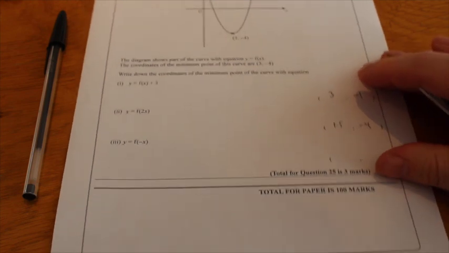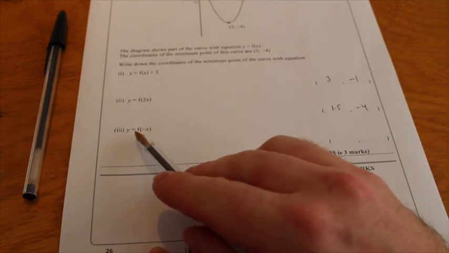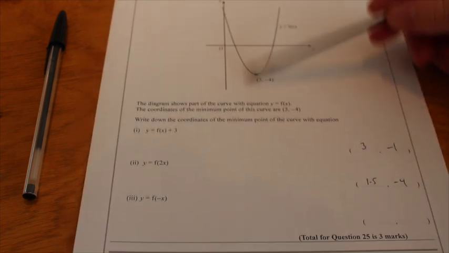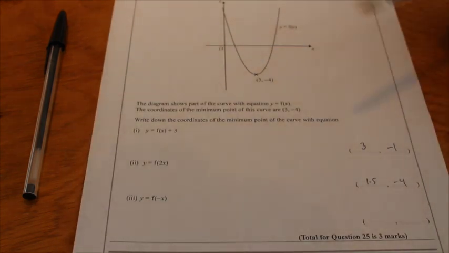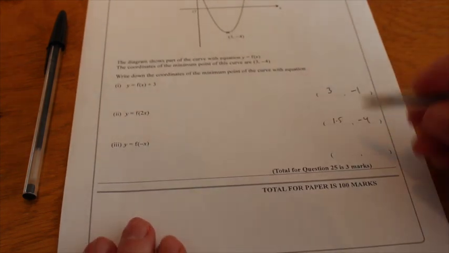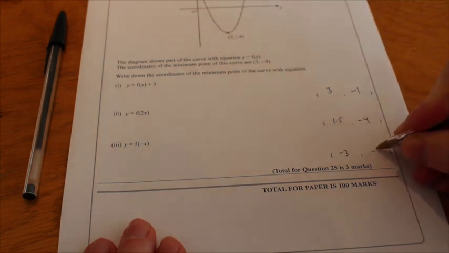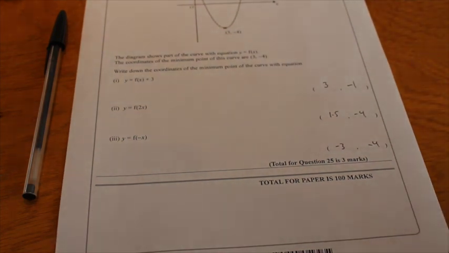Lastly, the minus over here, if it was outside it would be a flip in the x-axis, but the minus on the inside flips it in the y direction, so we'd end up with minus 3. Minus 4 wouldn't change. So that's it, we're done. 100-ish%, jobs are good.